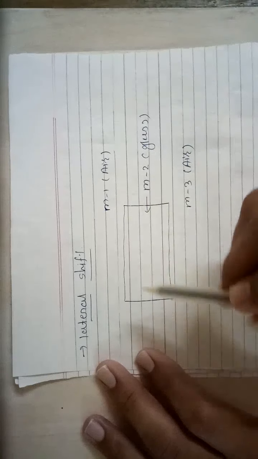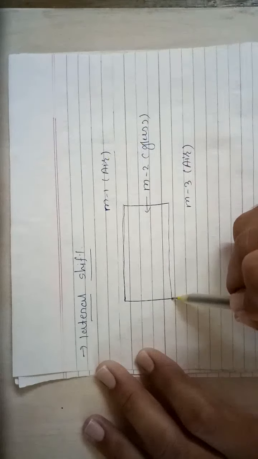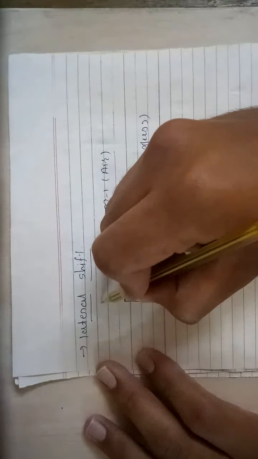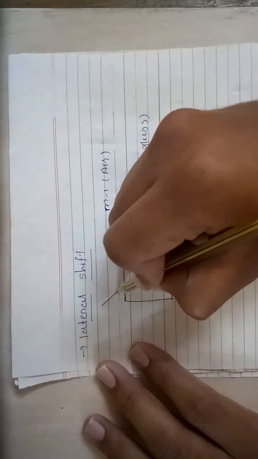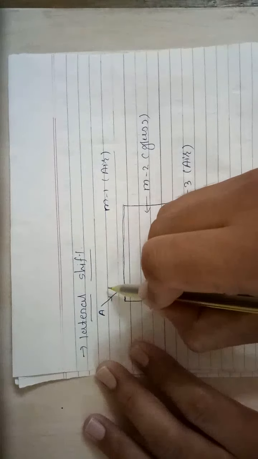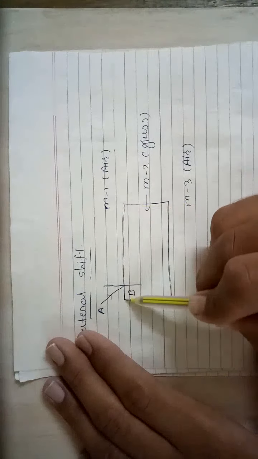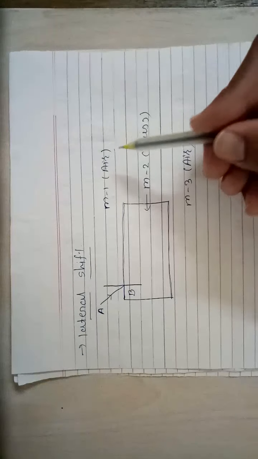There are two interfaces: the first between air and glass, and the second between glass and air. Suppose one ray AB is incident on the interface between air and glass.